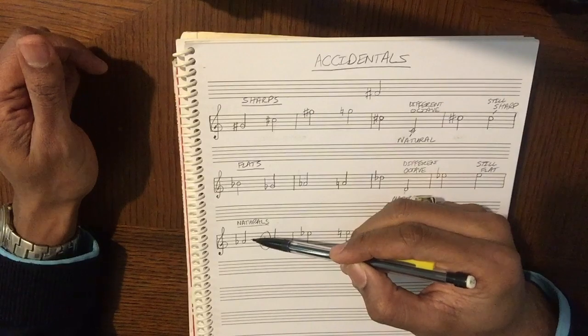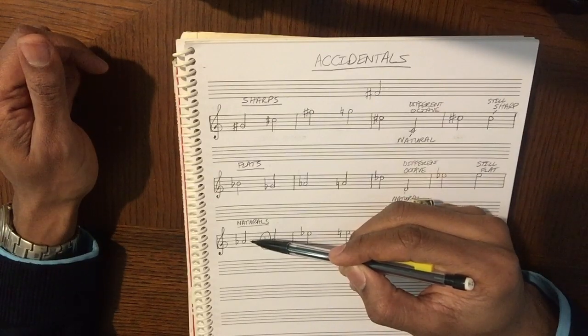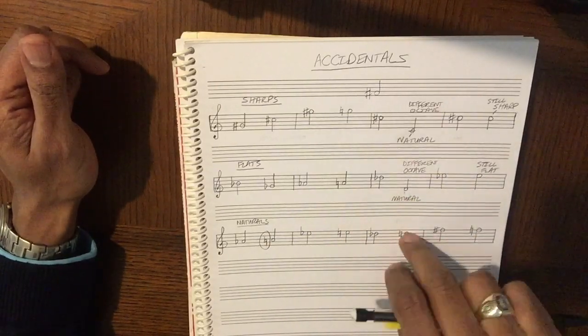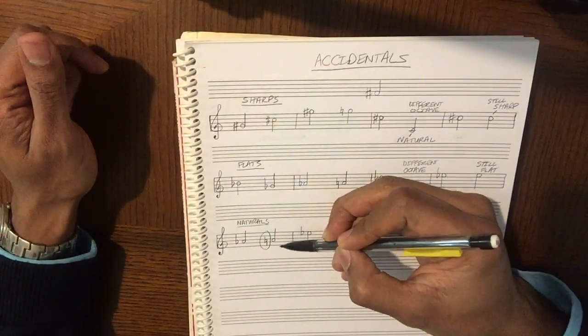In this case down here, you have an A flat, which would be the second key in the group of three black keys, the middle note. This would move it up to an A natural.